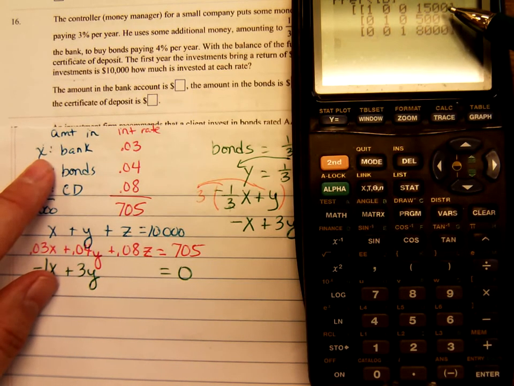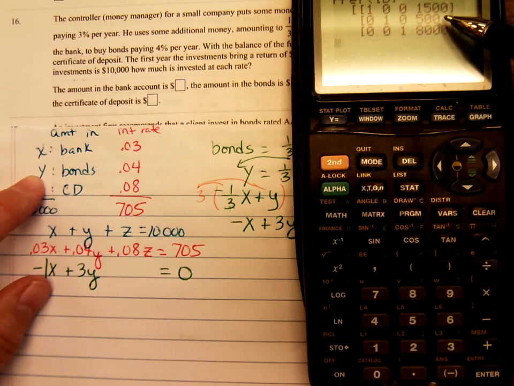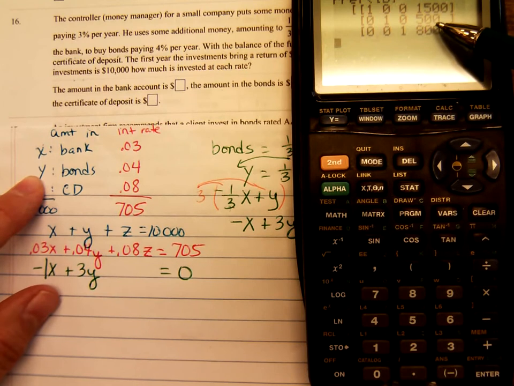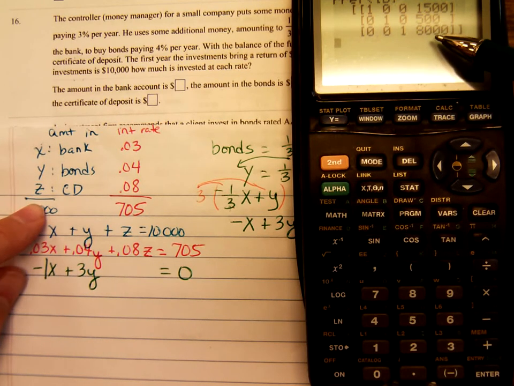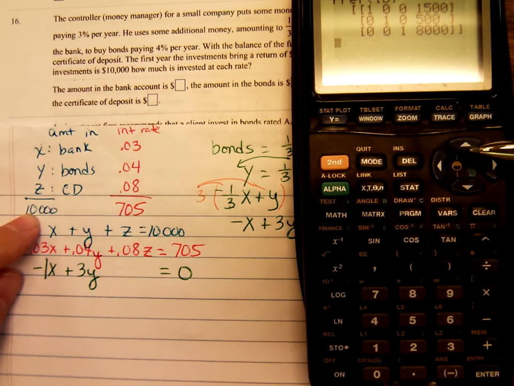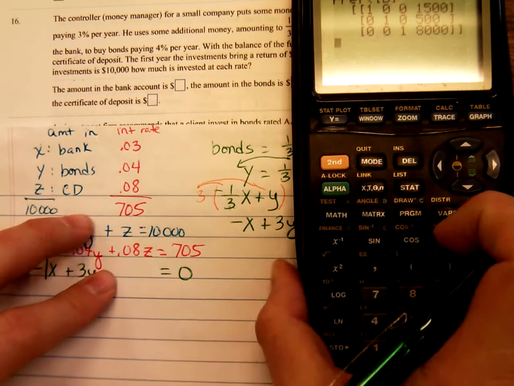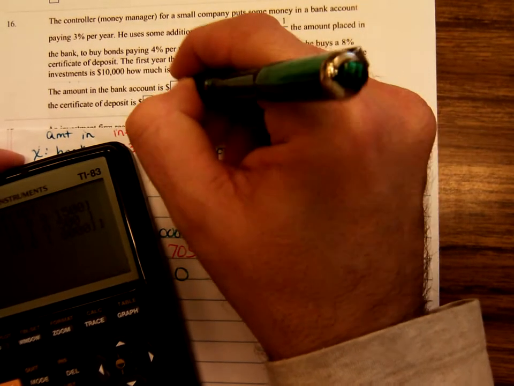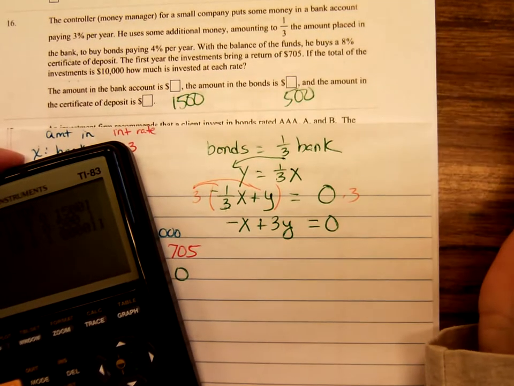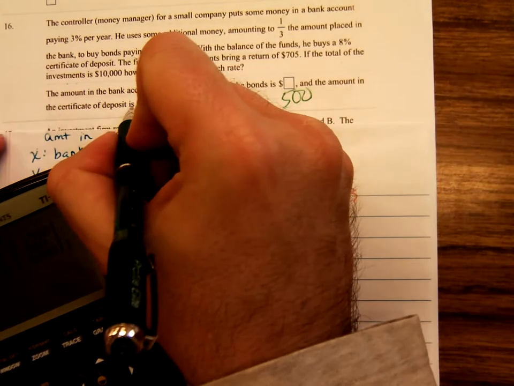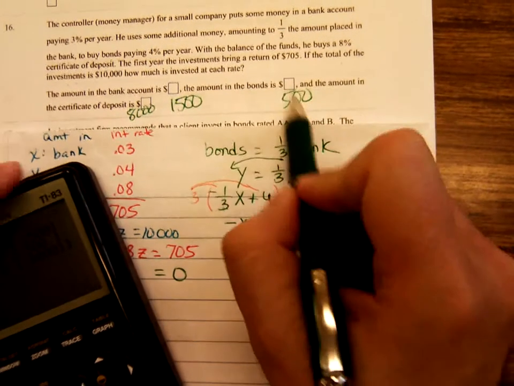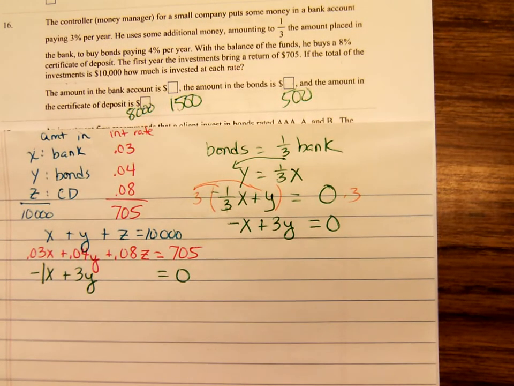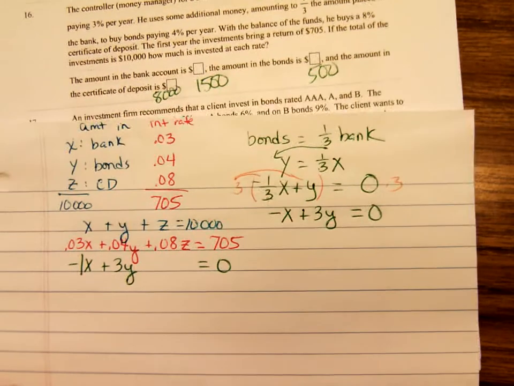The amount invested in the bonds is 1/3 of 1,500, which would be 500. The amount in the CDs, 8,000. So 1,500 in the bank, 500 in the bonds, and 8,000 in the CDs. Okay. Any questions there?